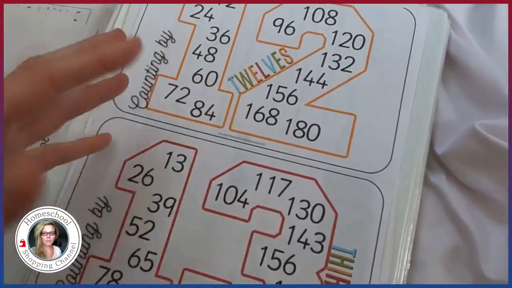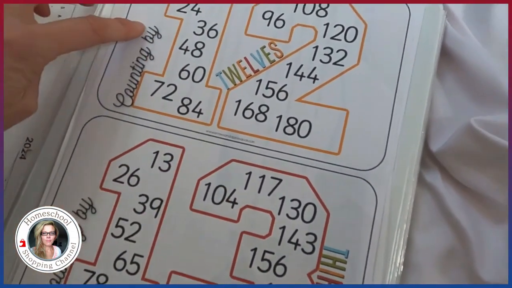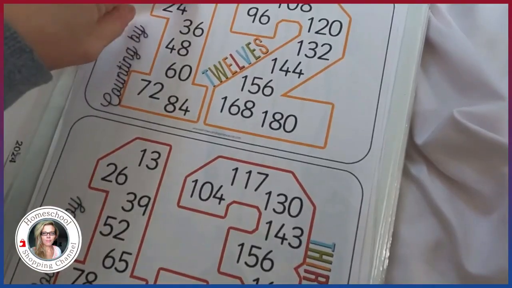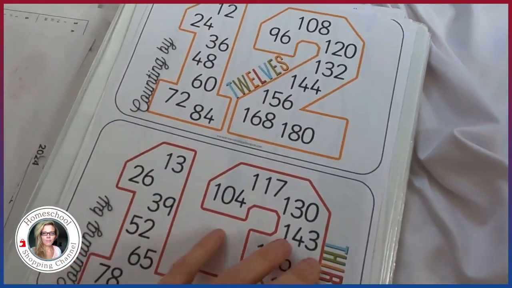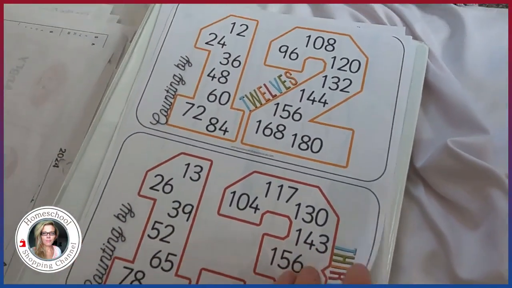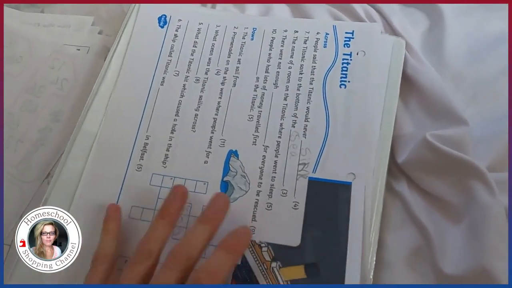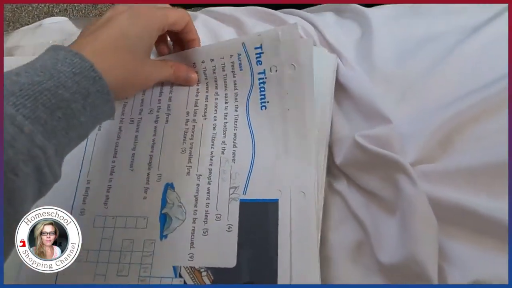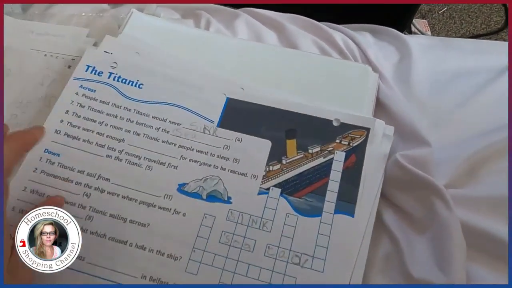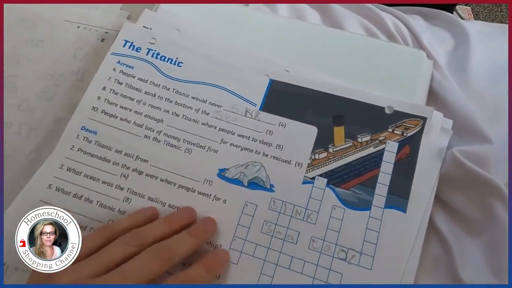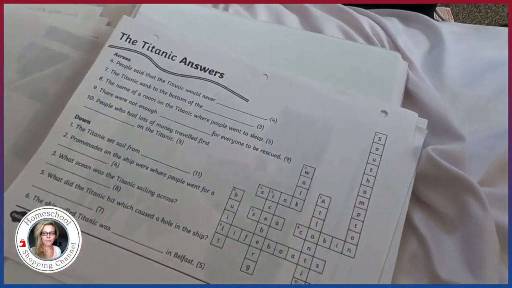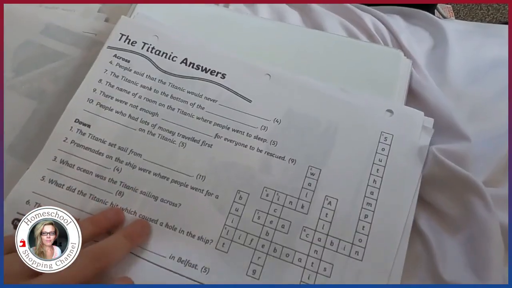This was not a great thing. This was counting by 12. And so 12 times 1, 12 times 2. I asked him what he wanted to work on, and he wanted to work on his 12 times tables. This was from Twinkl. I'm sure you know, this was the Titanic. My son used to be obsessed with the Titanic. So there's a lot of cool books. The Titanic Cat is a great book.